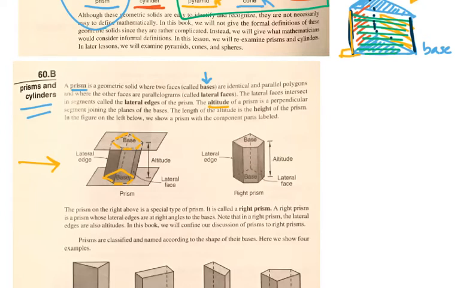It's not tilted, but it's shifted a little to the right, which makes this prism leaning a little bit more. So they're reminding us that these are the lateral edges, in between all of these lateral faces. But because they're tipping, they're a little bit longer than the altitude.